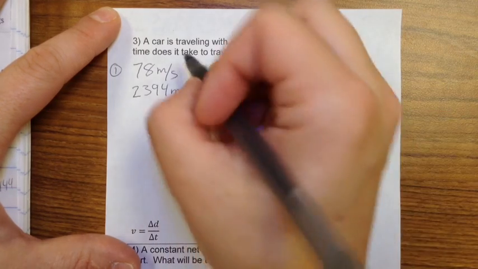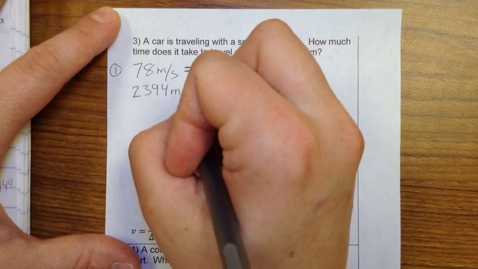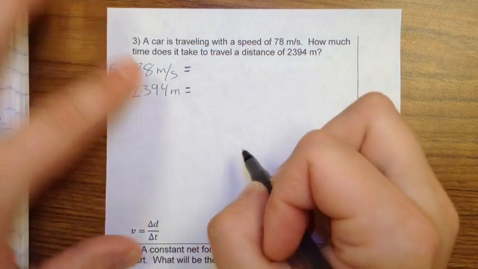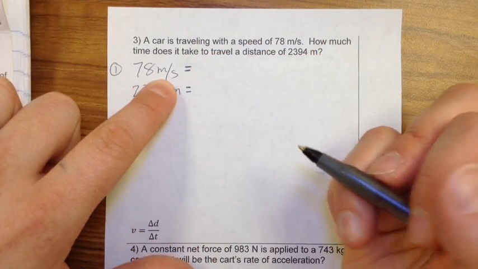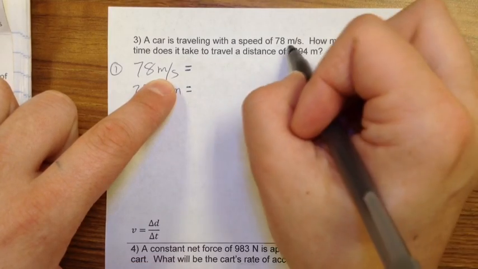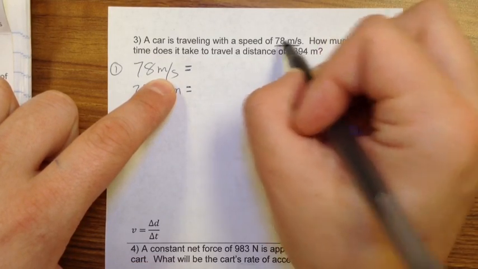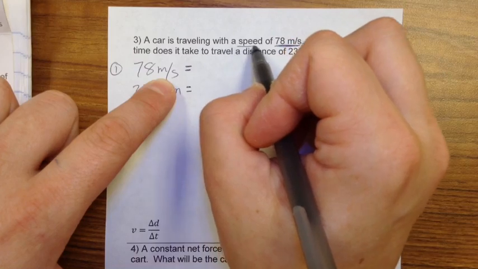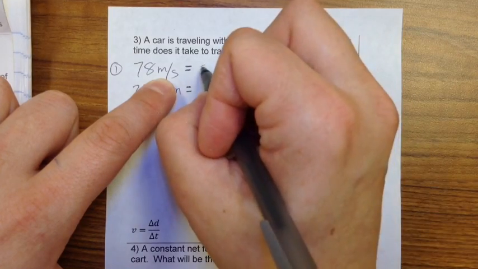2,394 meters? Okay? So we need to know what these two are measuring. Meters per second, we haven't learned that yet. We need to know what meters per second is measuring. So 78 meters per second, read the question carefully. It says a speed of. So that is our speed.